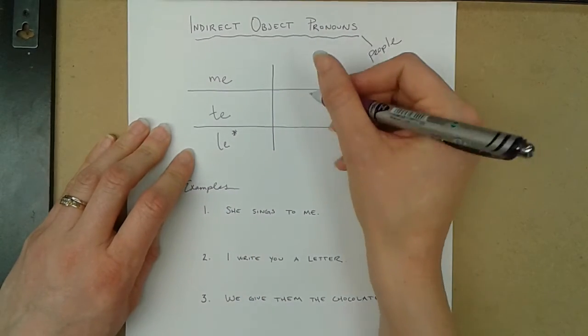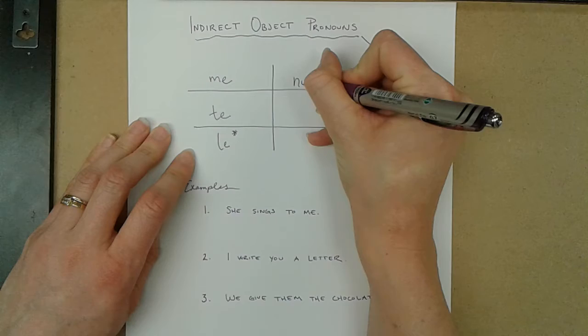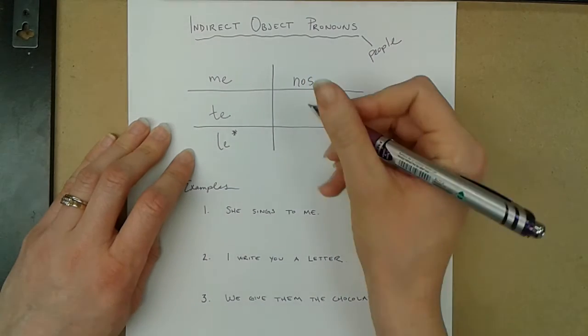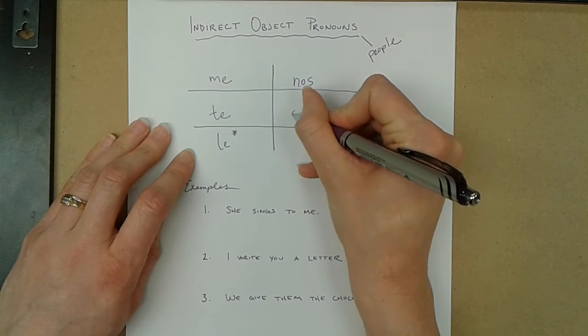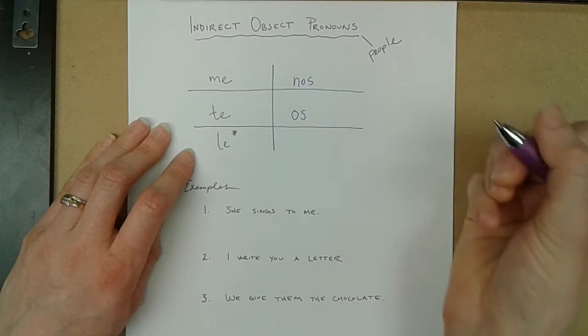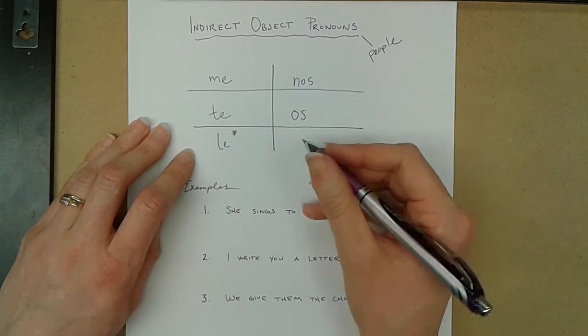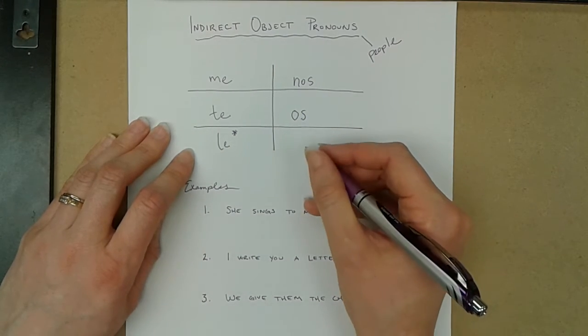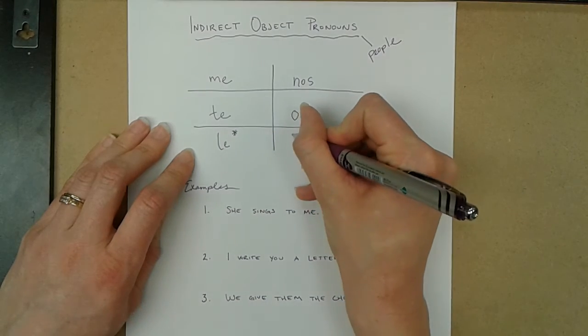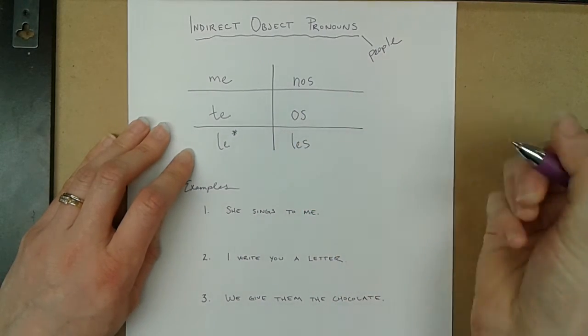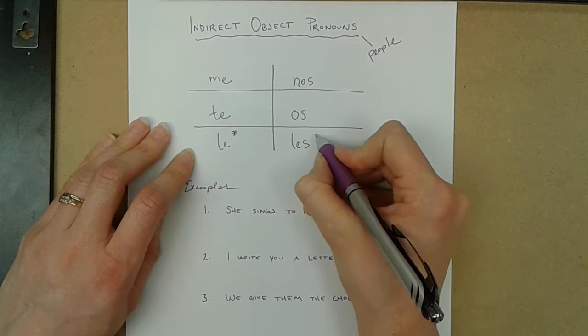All right. When the action happens to us, nos is our pronoun. When it happens to you all in Spain, os is the pronoun. If it happens to them or you all everywhere else but Spain, where we don't use vosotros, it's les.